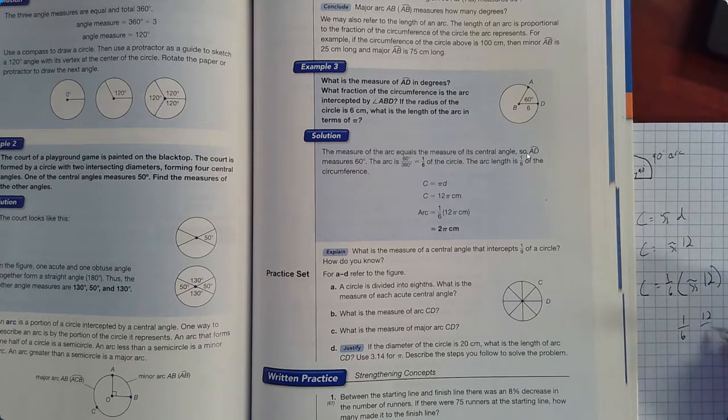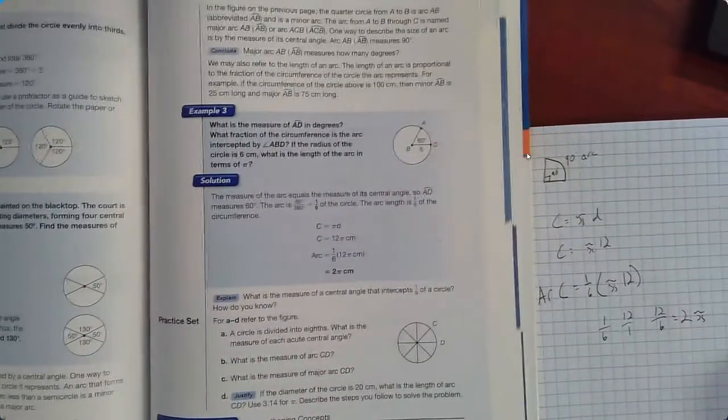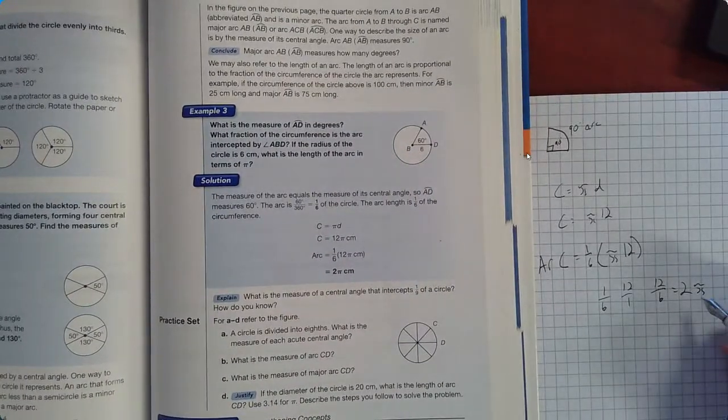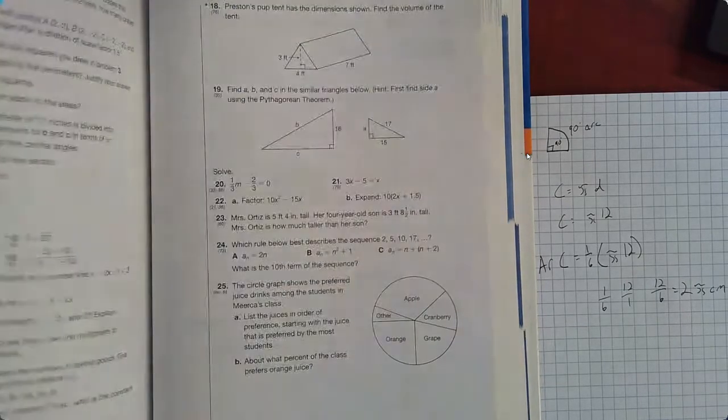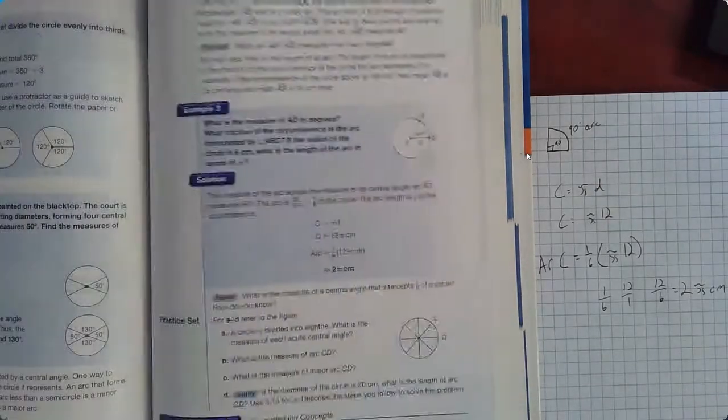1/6 times 12 over 1. 12 divided by 6 equals 2. That pi just kind of adds there. We could, of course, multiply by 3.14, but you can also just leave it as pi for as long as you can get away with till you need to come up with a full-on solve. I think you guys will be fine from here.